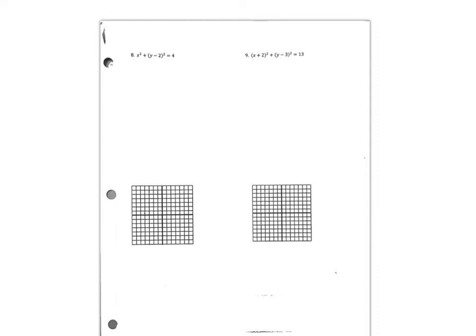Alright, this last video on this packet of notes, 8 and 9, you can see how, since both the x's and the y's were squared, these are going to give us circles. That's the easiest part. We know how to graph circles. And then after we graph the circle, we're going to do the main part, where we're going to replace the x's and y's with r's and thetas.